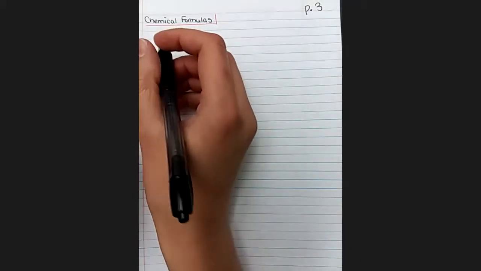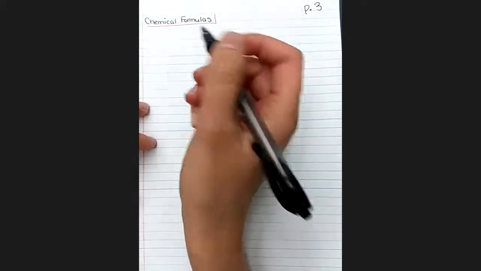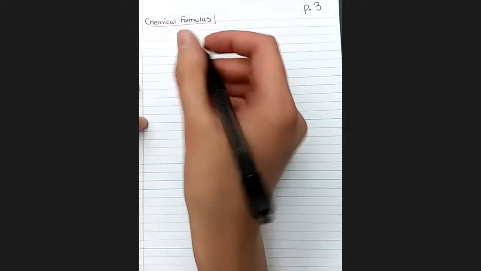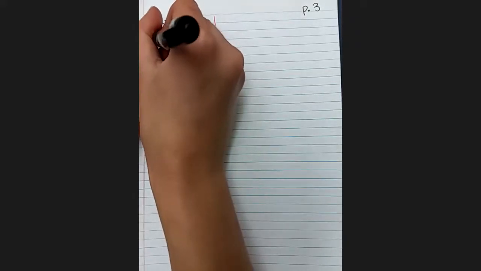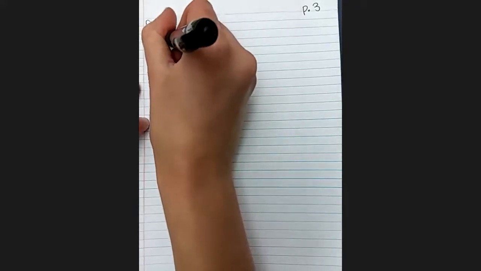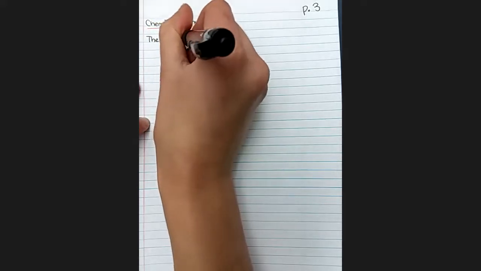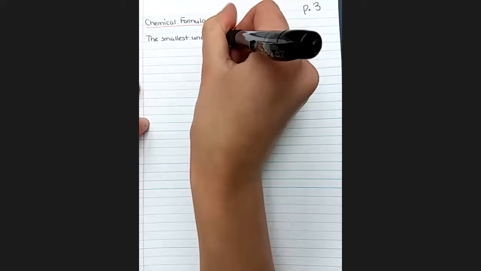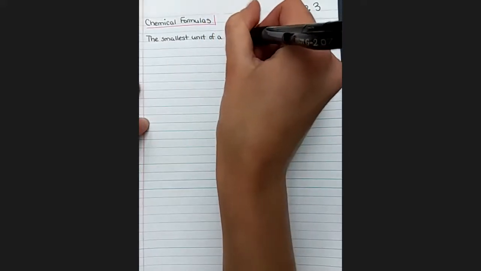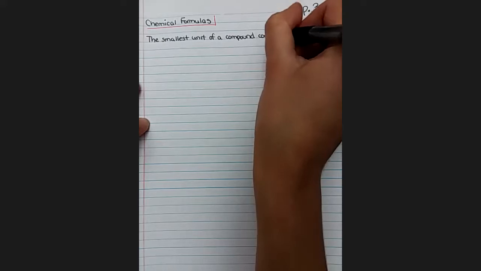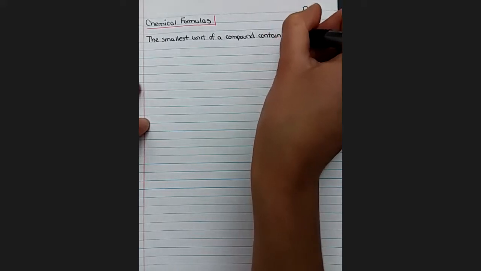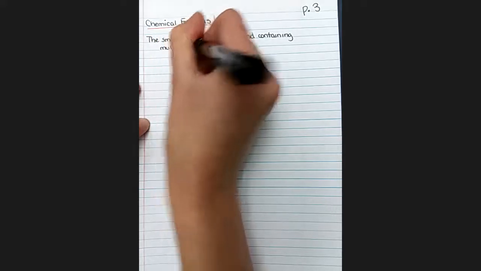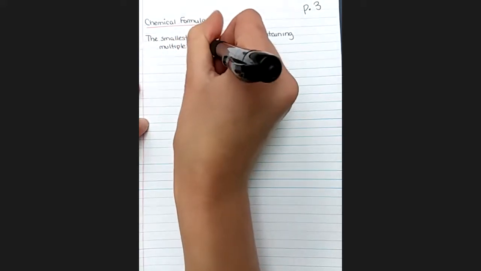So when we gave the chemical symbol, that was the smallest unit that was represented as a single atom. But remember that chemical compounds contain multiple atoms within a molecule. So the smallest unit of a compound, which usually contains multiple elements, is called a molecule.